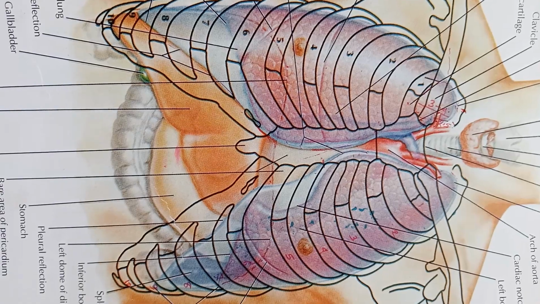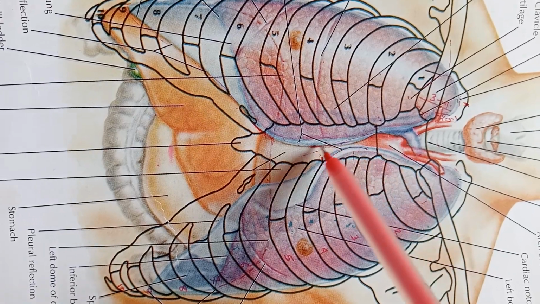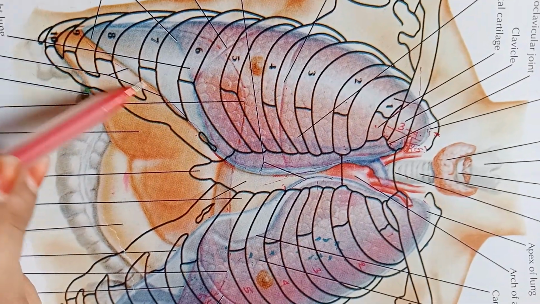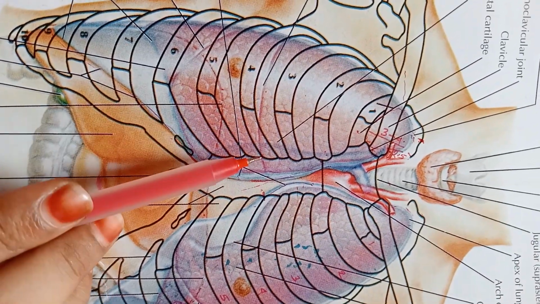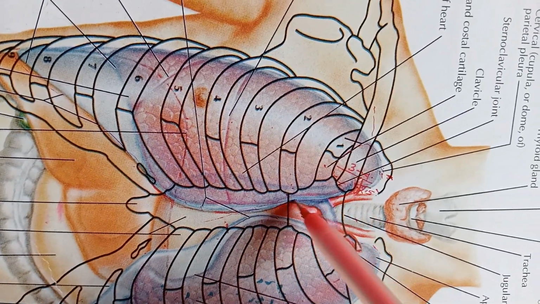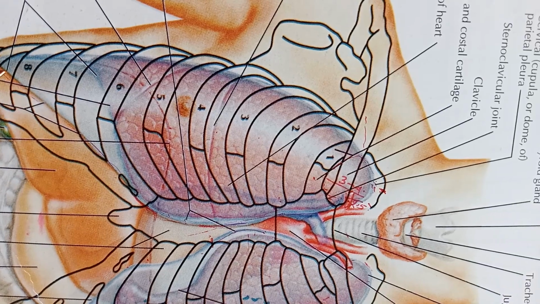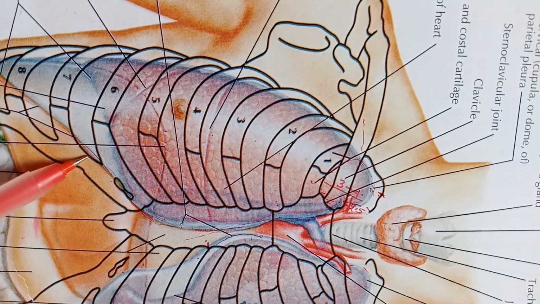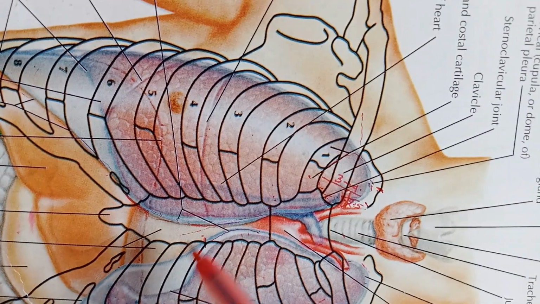Now the pleural reflection. What does it mean? This is the area of the pleural reflection. On the diaphragm and on the mediastinum, the space between the parietal and visceral pleura, that is the pleural cavity, is greatly expanded. Here we can see it is greatly expanded, and here also.